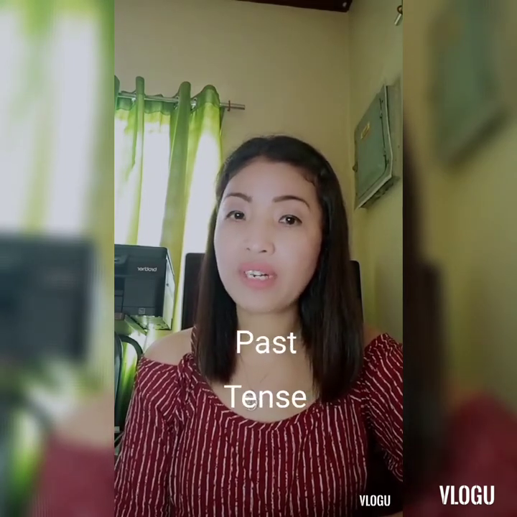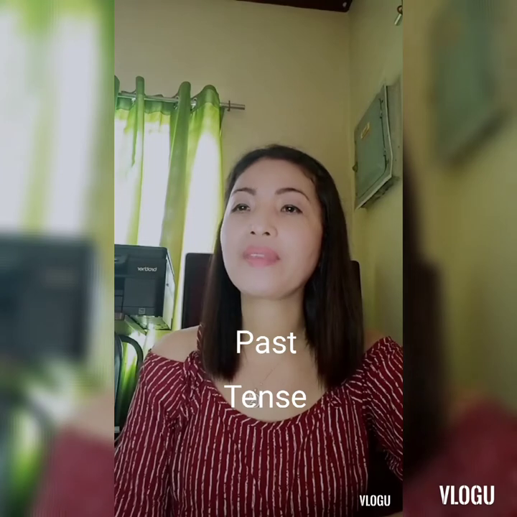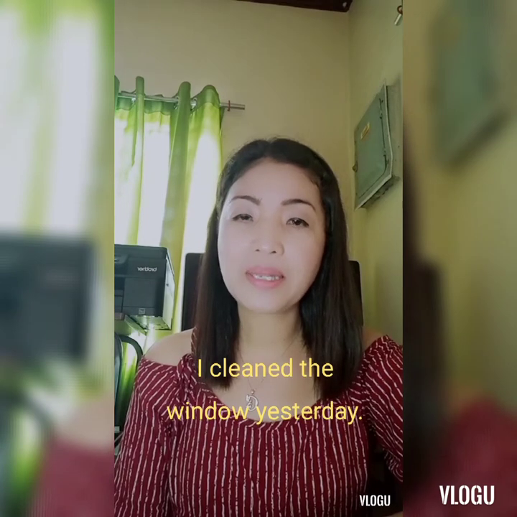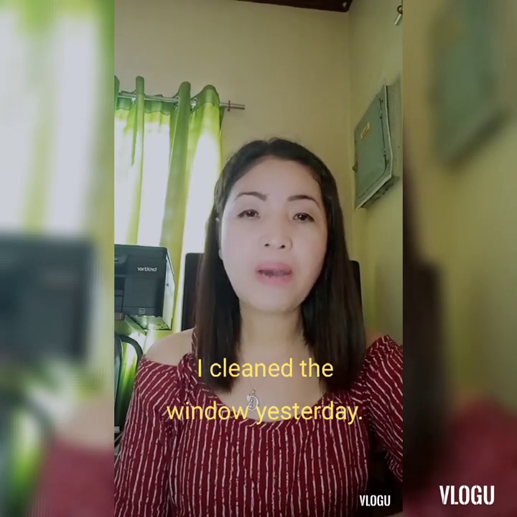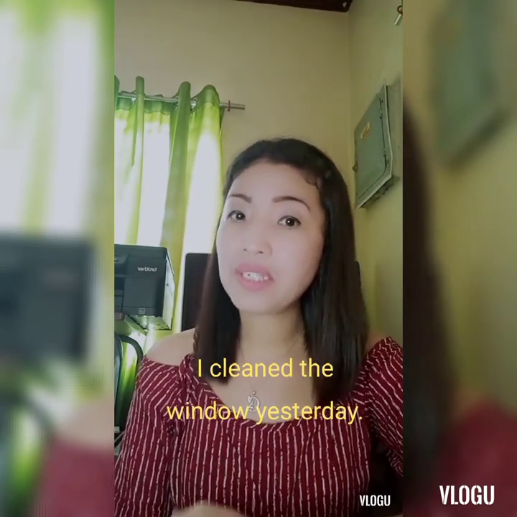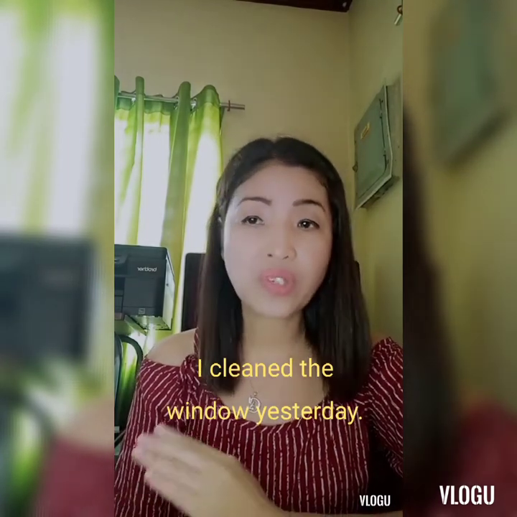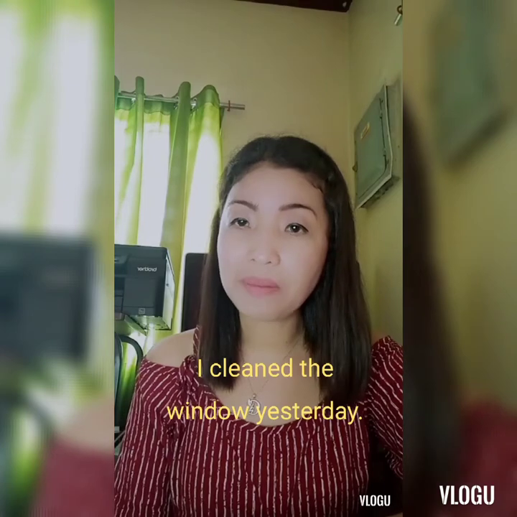The second tense is called past tense. Let's pay attention to the verb structure in the following sentence. I cleaned the window yesterday. I cleaned the window yesterday is in the past tense that talks about a completed action at a specific time in the past, meaning the action was started and ended in the past.